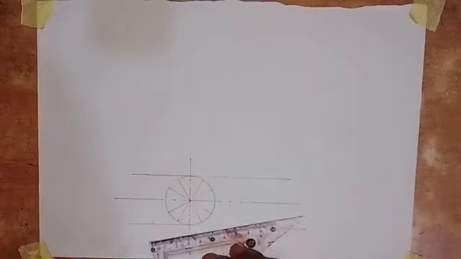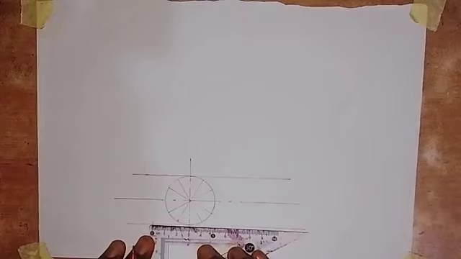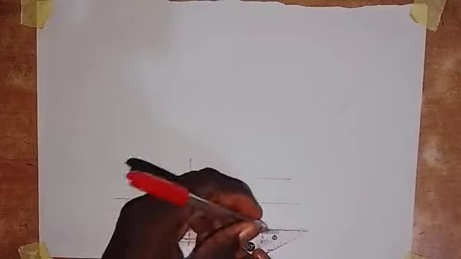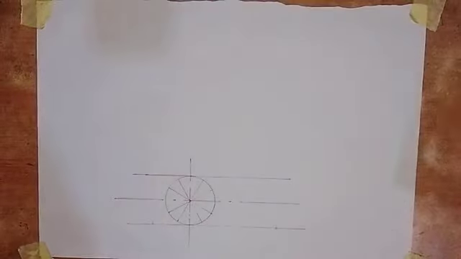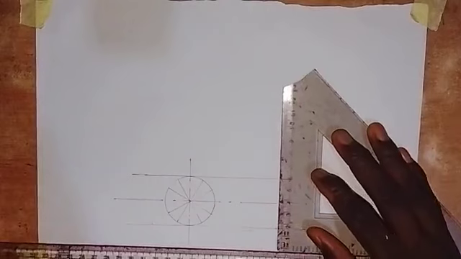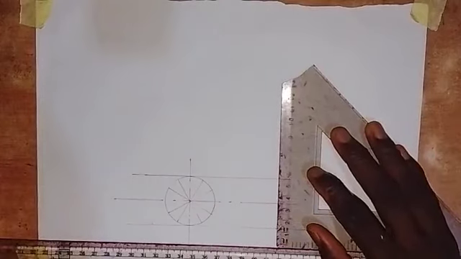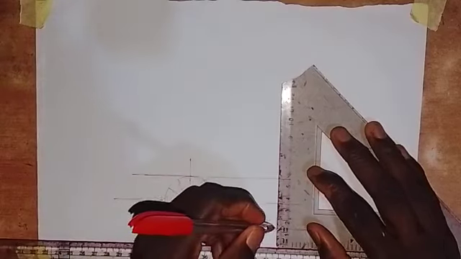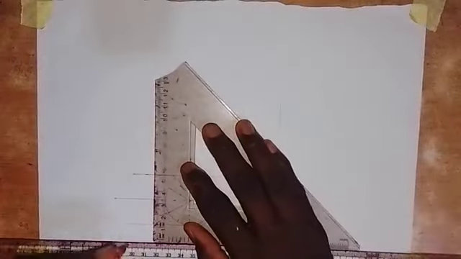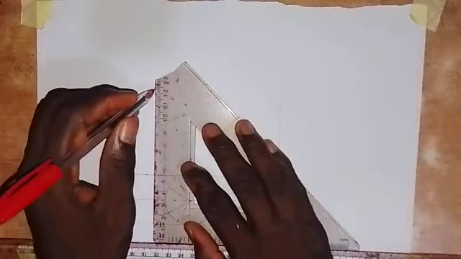At this point we are going to draw a vertical line. Before that, I'm going to take a measurement of 100 millimeters at once, because the length of the cylindrical object is 100 millimeters. So at this point we draw a vertical line from here, and the vertical line goes up like this. Then we also come here and draw a vertical line going up like this.